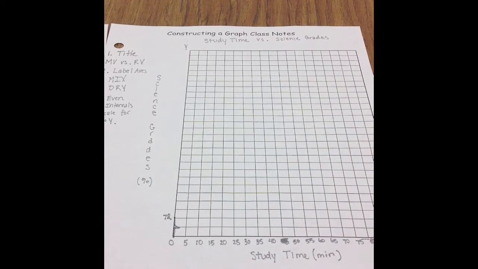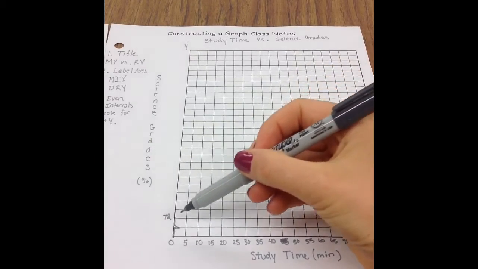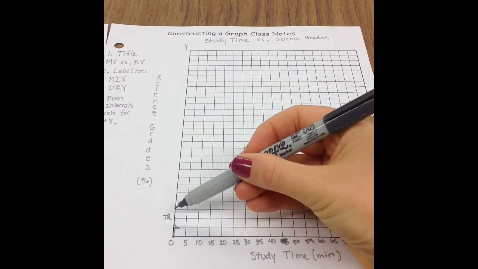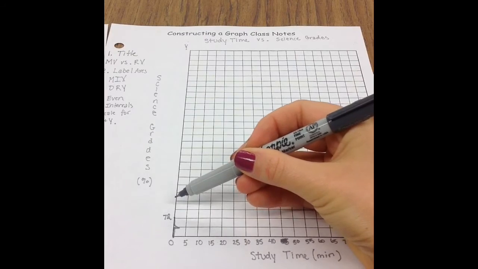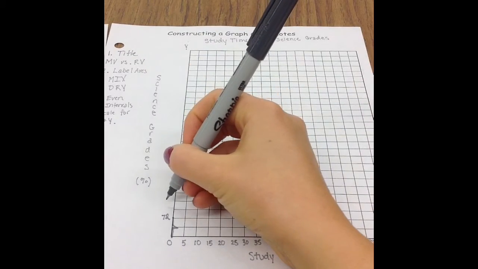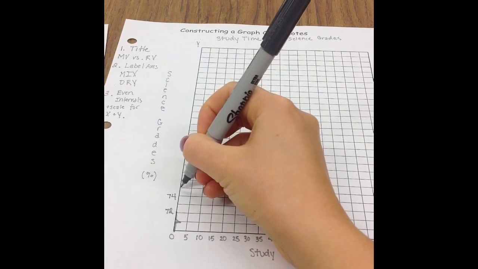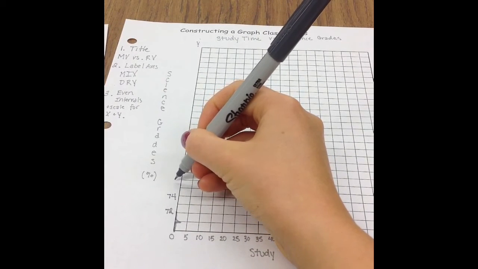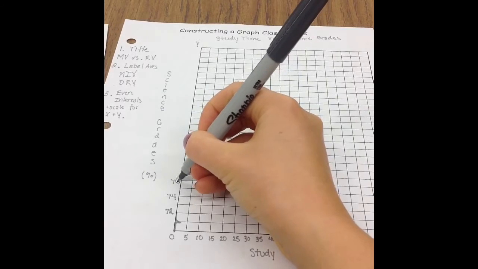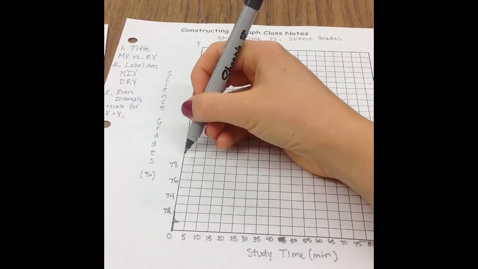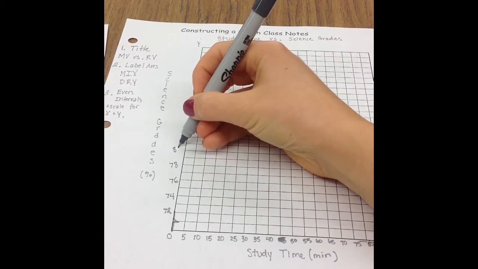I've decided that I'm going to count by twos, so if you skip a line, here's 72, I'm going to skip a line and then jump up to 74. Skip a line, 76. Skip a line, 78. Skip a line, 80.